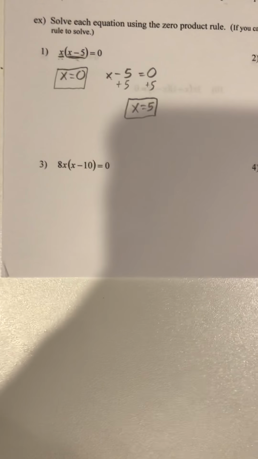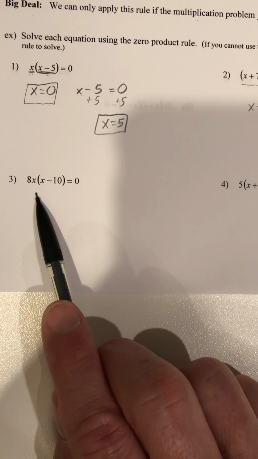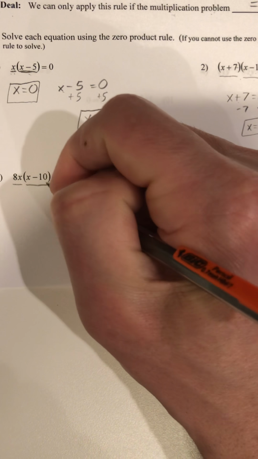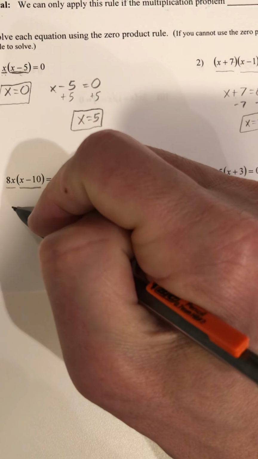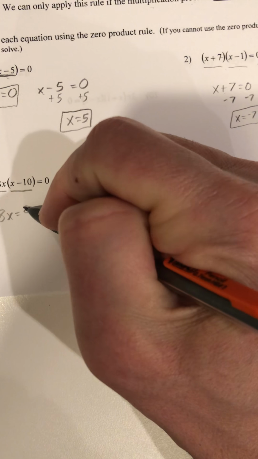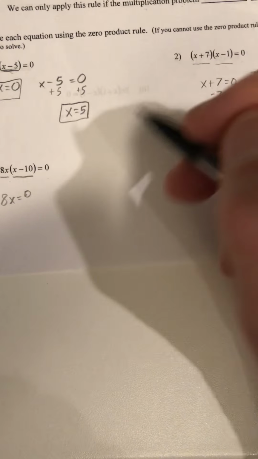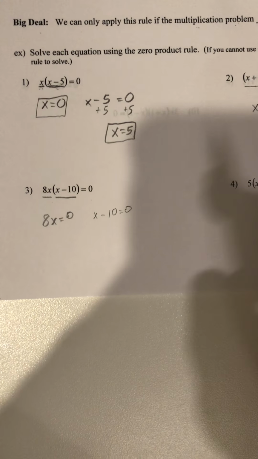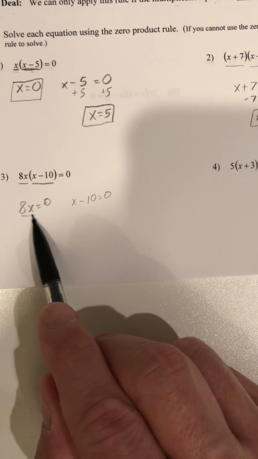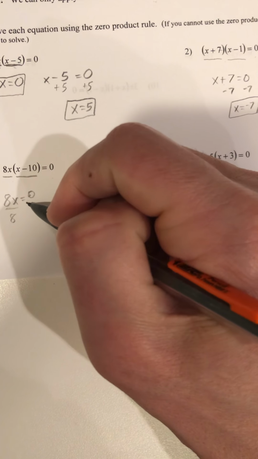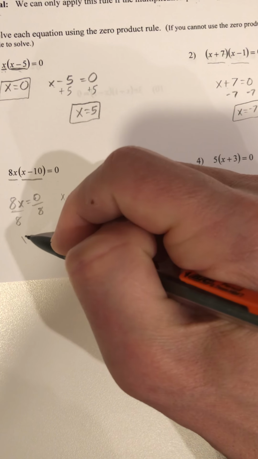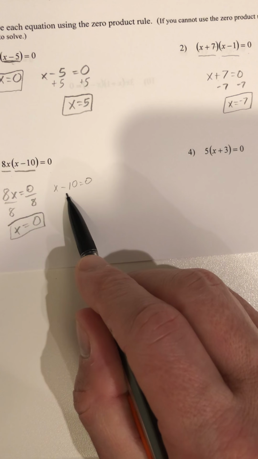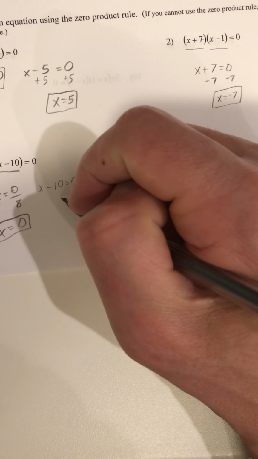Okay, we're going to speed things up. Now that we have a times problem equals 0, we can go front equals 0, back equals 0. When I take 8x equal to 0, I'll have to solve that. And when I take x minus 10 equal to 0, I will have to solve that. When I divide by 8 on both sides, I get x equals 0. And when I add 10 on both sides, I'll get x equals 10.